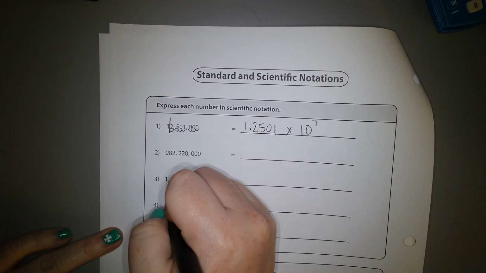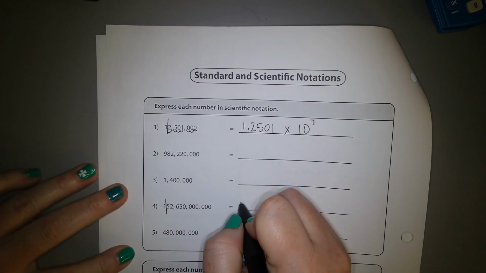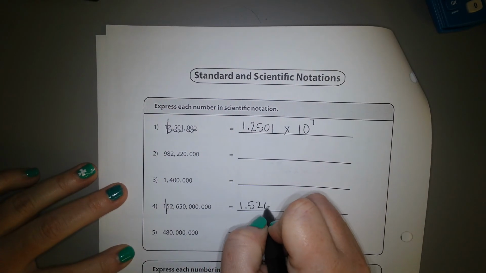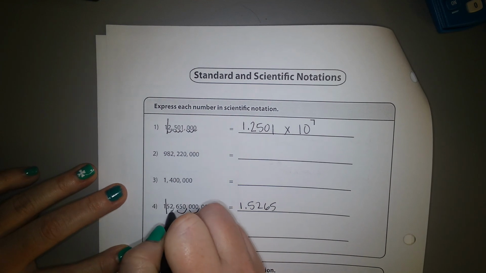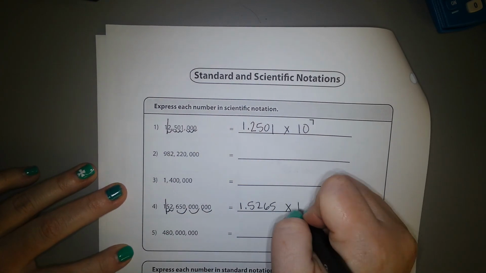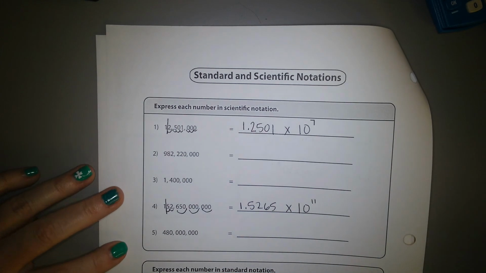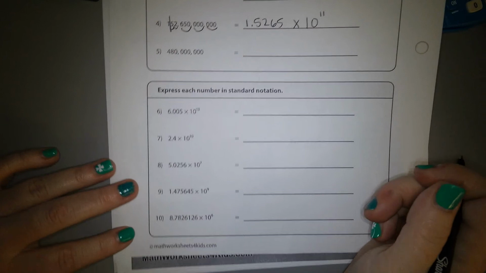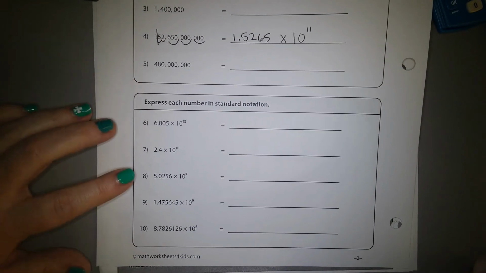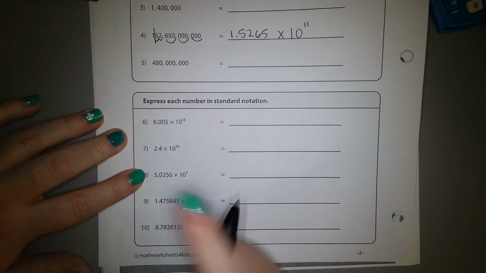If I did this one, our decimal would go there. 1.5265, 3, 6, 9, 10, 11 times 10 to the 11th power. You can do the other ones here.